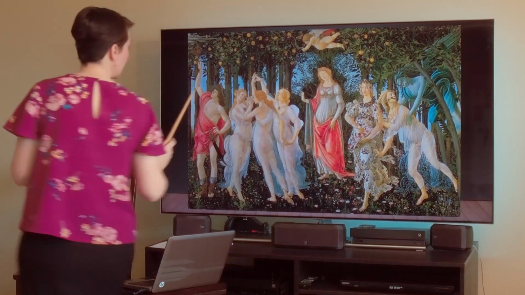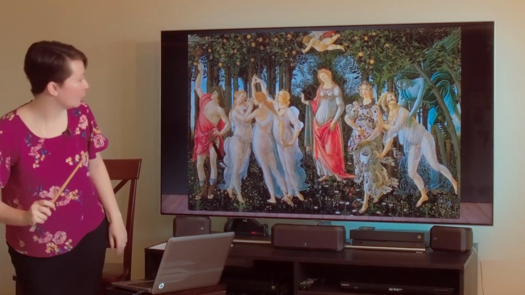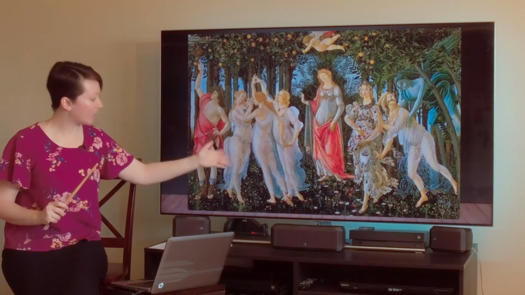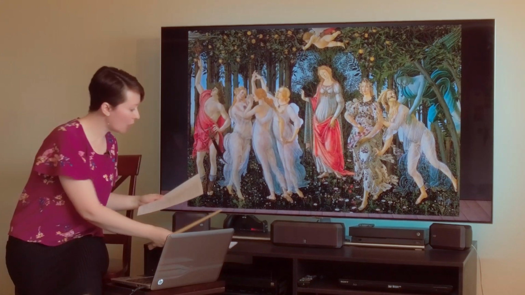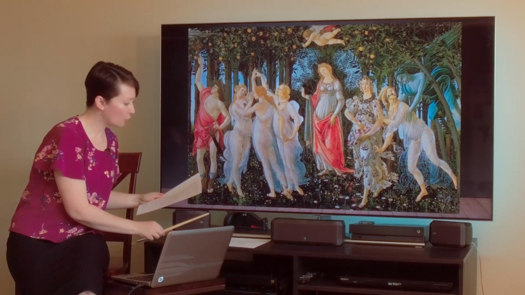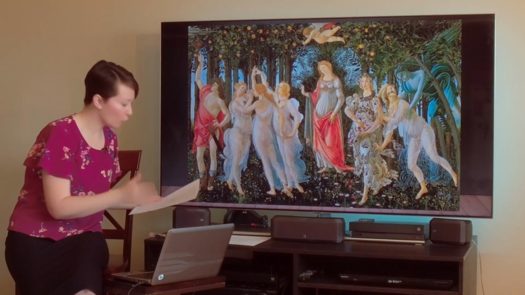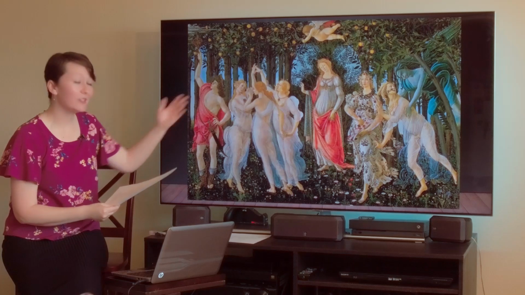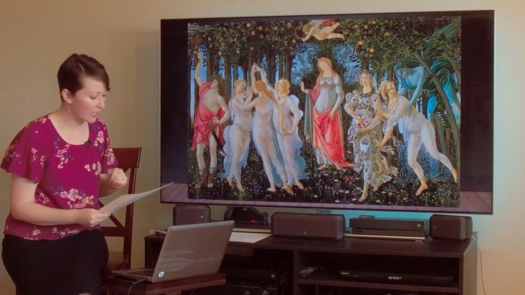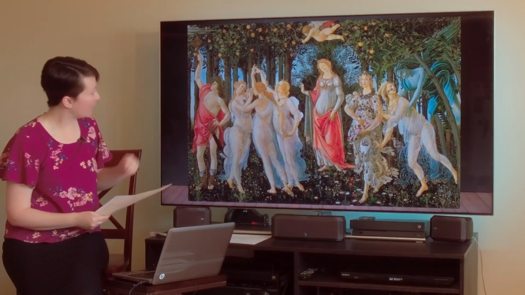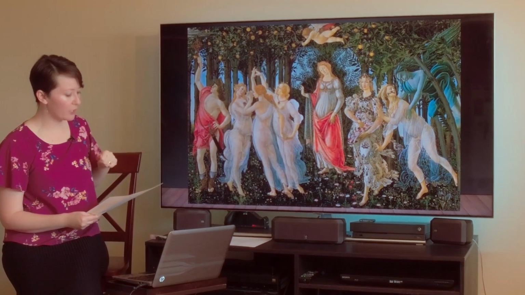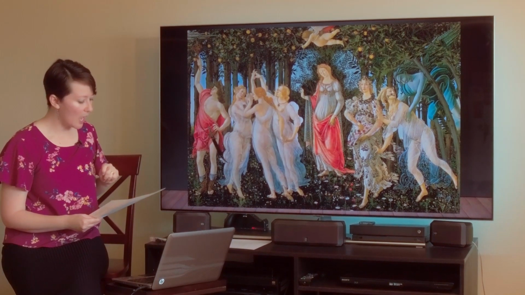Now, if we look at the left side of this painting, we see three beautiful ladies. These are the three graces: charm, beauty, and creativity, or grace. They are attendants to Venus, or Aphrodite, and they are the companions to the three muses. And then over here we've got our friend Mercury, or Hermes.